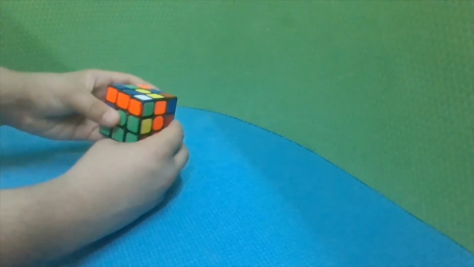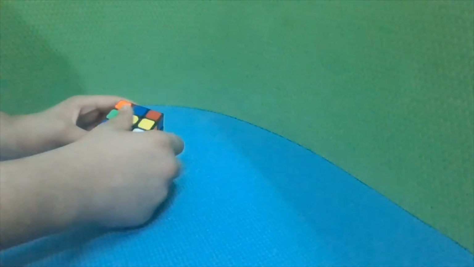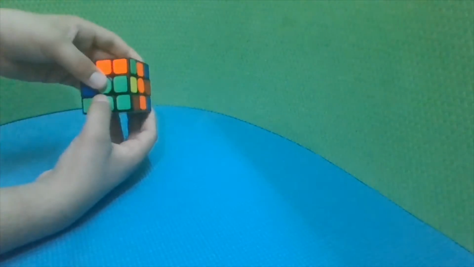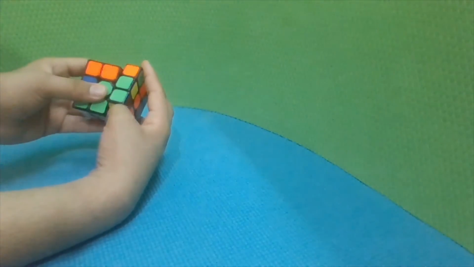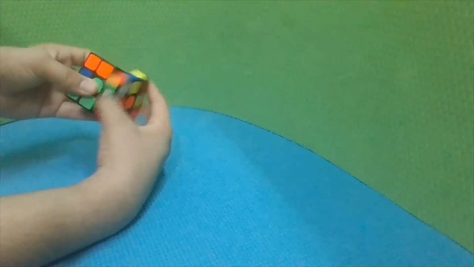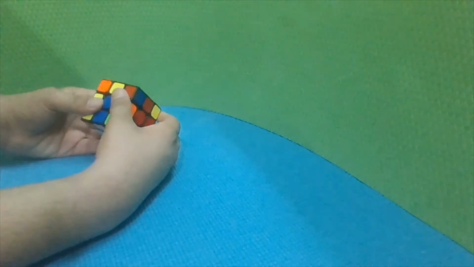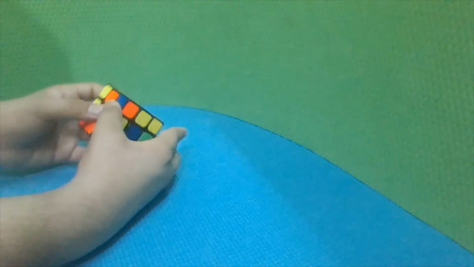When the white side of this corner piece faces up, you need to use the righty algorithm 3 times. I'm sure that you know the righty algorithm, that is R U R prime U prime, 1 2 3. And then sometimes when the case comes like this, when it faces the right side, you use the righty algorithm 1 time. That's enough.